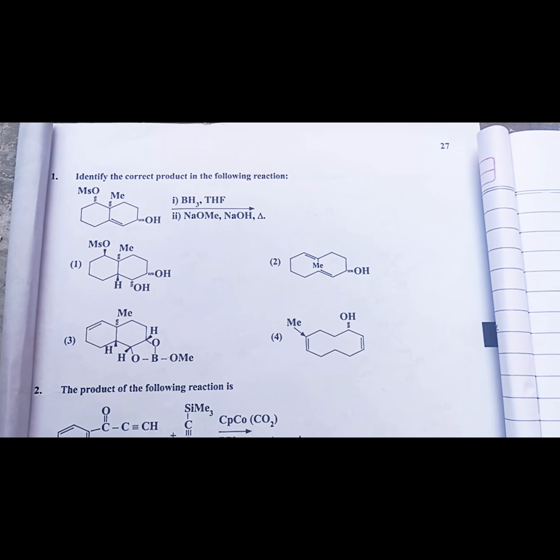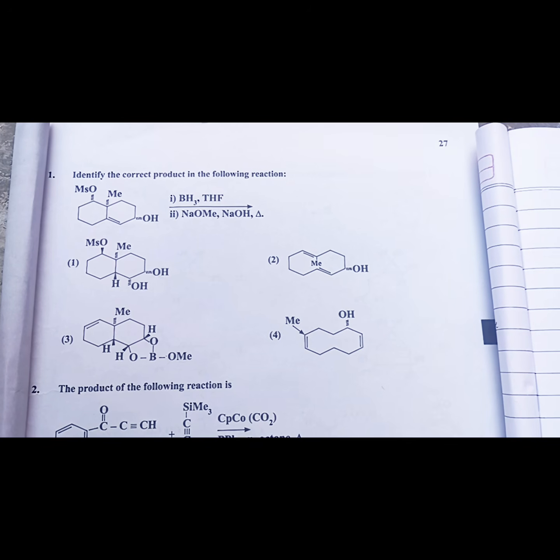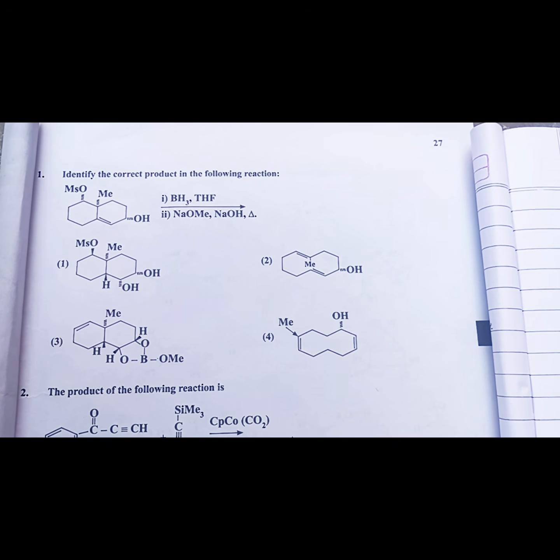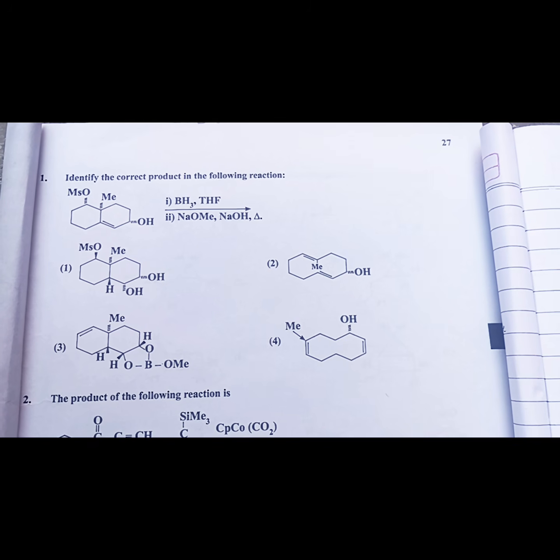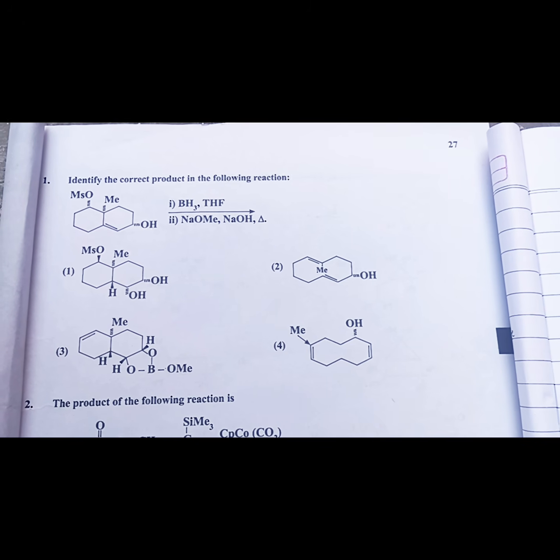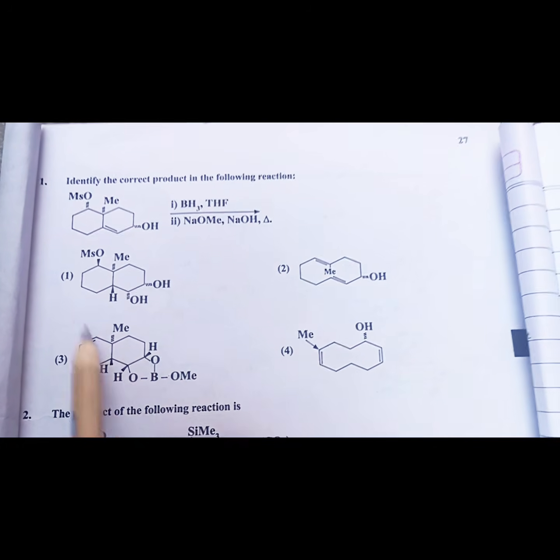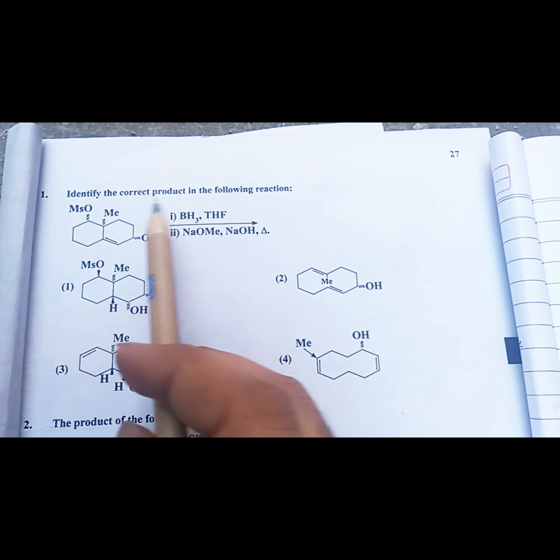Today I will be discussing the KSET 2025 Chemical Science key answers. These are not official key answers, so if any mistakes have been made, please comment below. I think there are not many mistakes. Thank you. The first question is to identify the correct product of the following reaction.